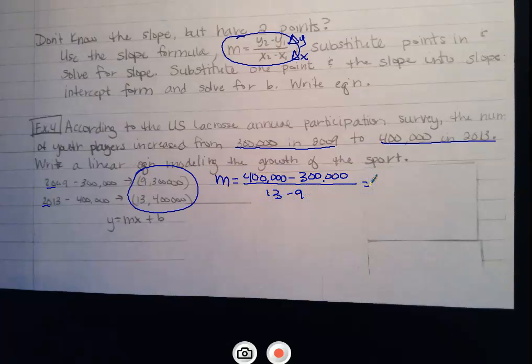Okay. So 400,000 minus 300,000 is 100,000. And 13 minus 9 is 4. Okay, that took a little longer than maybe I would have thought. And what is that if I reduce it? 25,000 over 1. Okay, perfect. So that's our slope, is that 25,000.